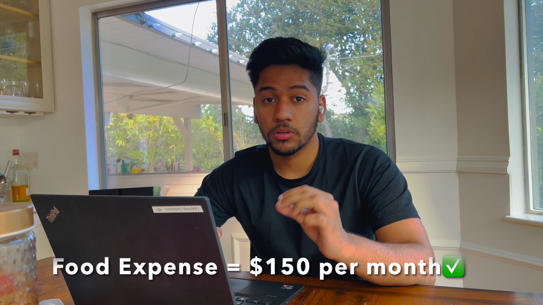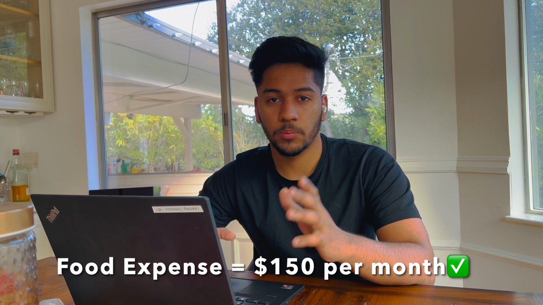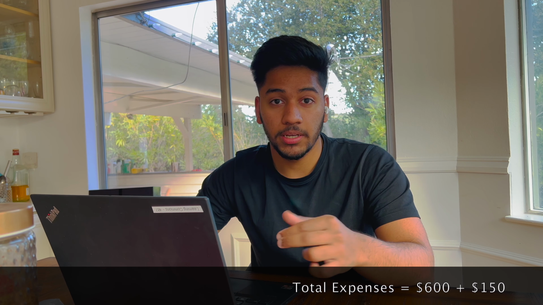Also, if you're eating out a lot, the food in the restaurants and fast food places is much more expensive, so your food expense will shoot up much higher. I'm assuming you'll eat out only once or twice in a month, so your total expense for food will be somewhere around $150 for your whole month. But if you are eating out more than once or twice a month, it can definitely shoot up to around $250 or $300 as well.